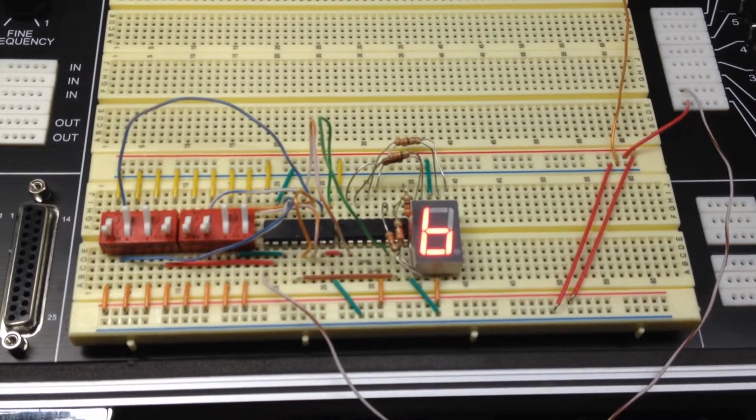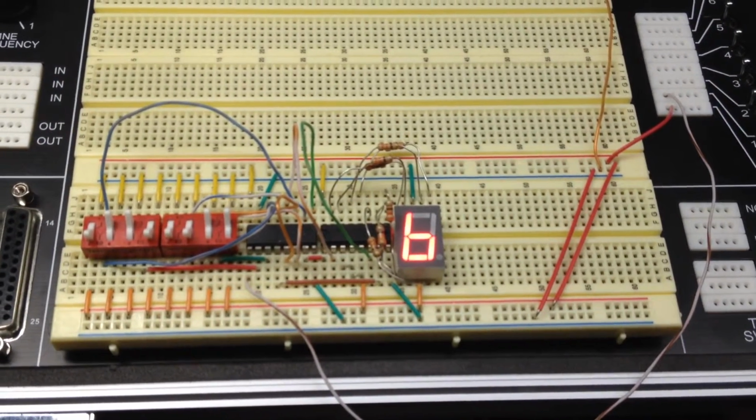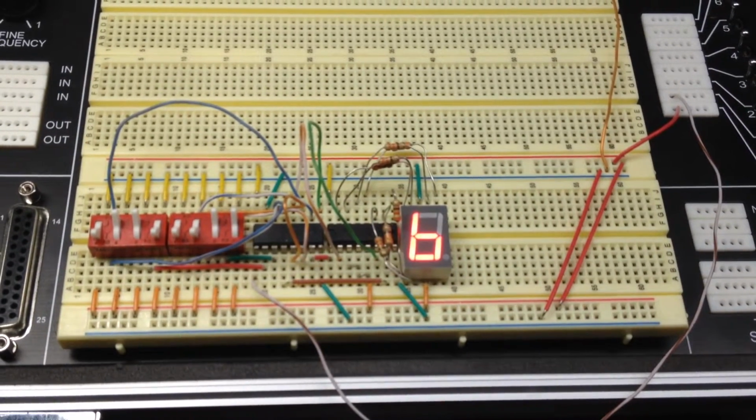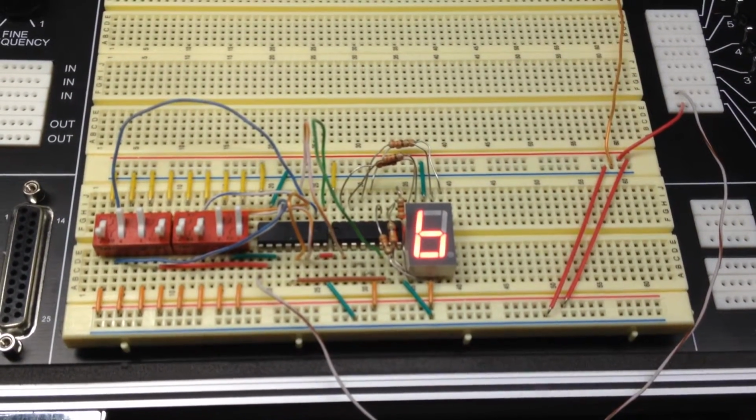So this completes part 1 of the lab. The next portion that we're going to look at in the next video will cover the ESOC3 development board and the effect that we were able to have with that board.